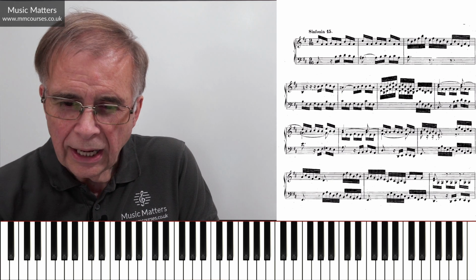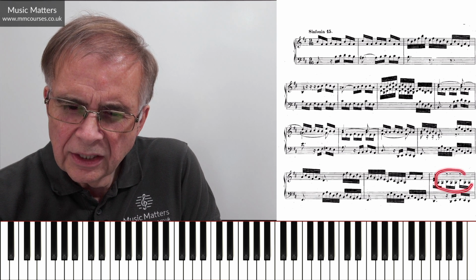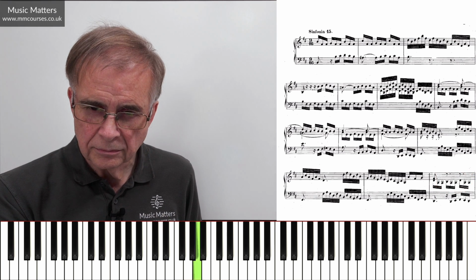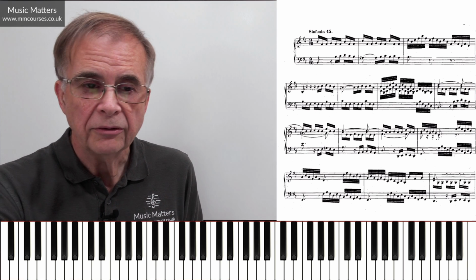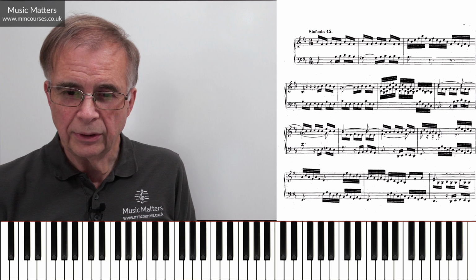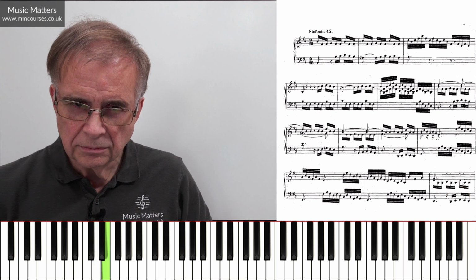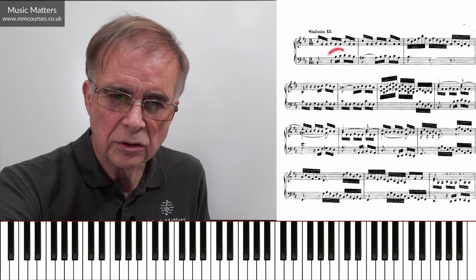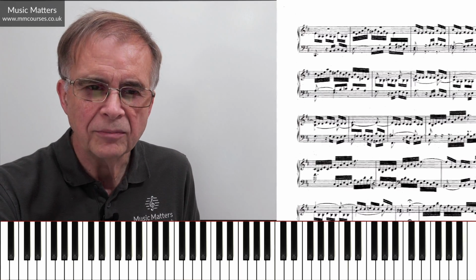Okay, so what happens next? Well, now we're in D major, and we've got this idea being used. That's obviously come from the first idea, isn't it? But we're now in D major. And notice the left hand is going back to the original bit of the second idea. We've just moved into a different key.